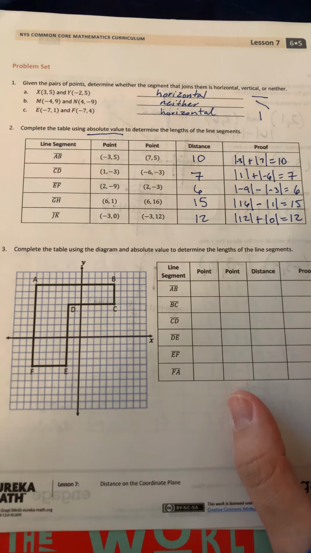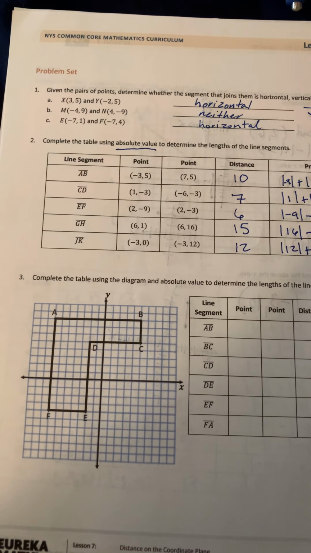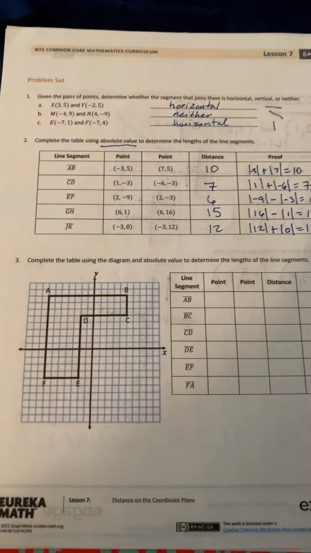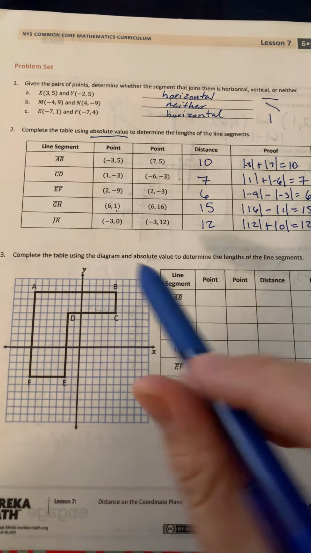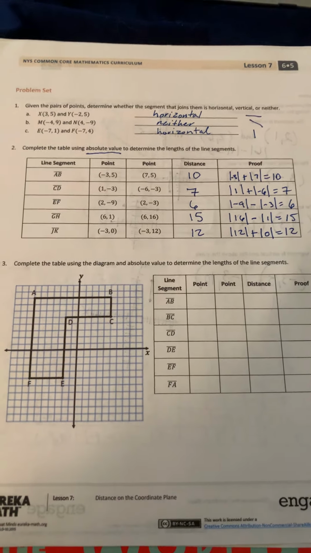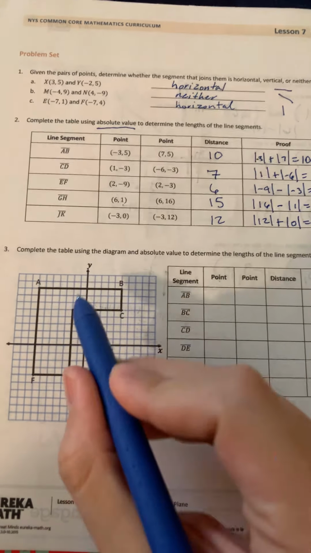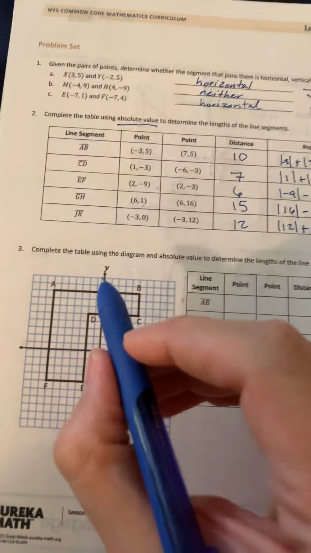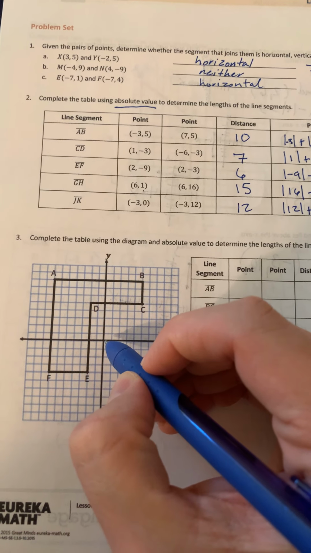Look at the bottom ones. Now we have a polygon right there. And again, it's asking us to complete the table using the absolute value. So we have points A and B. We look at point A. It's good to count where it's at.